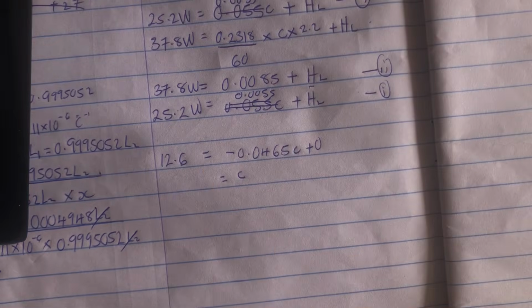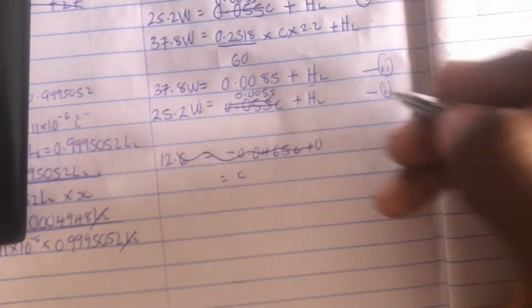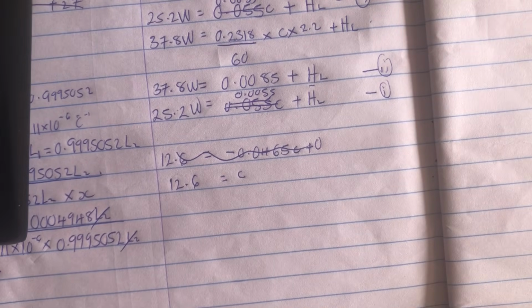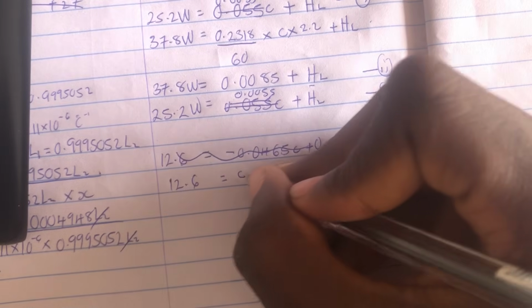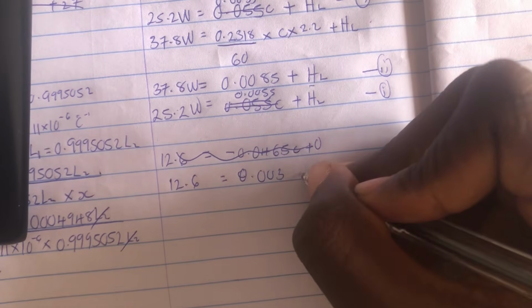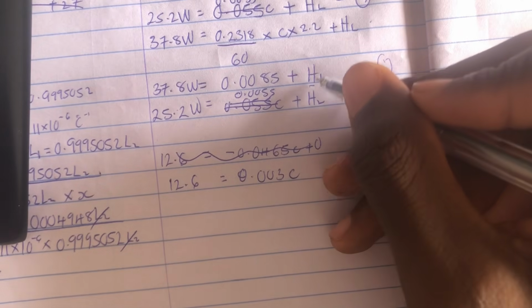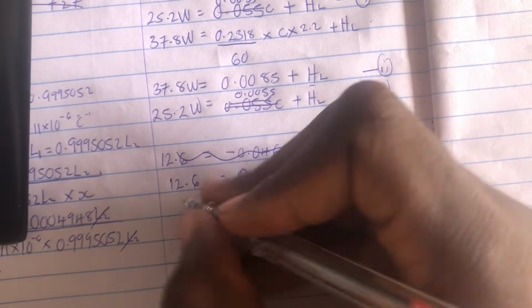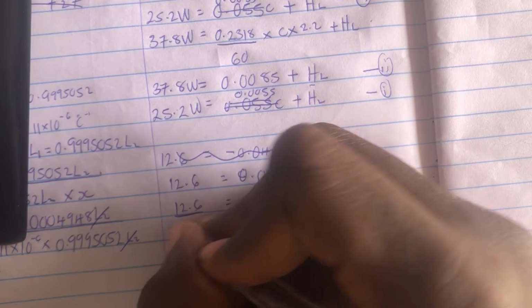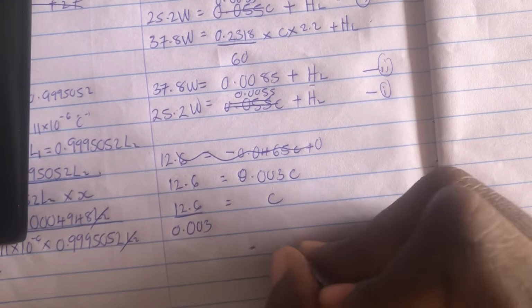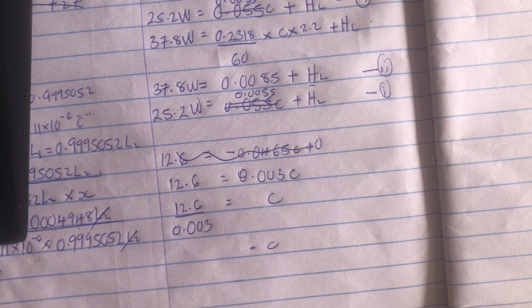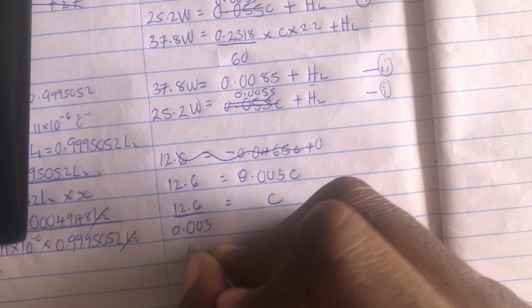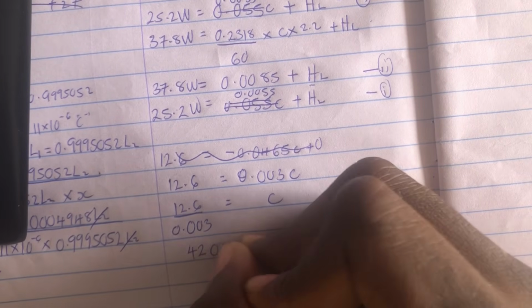So when you subtract equation 2 minus equation 1, you get 12.6 here, then 0.0085 minus 0.0055 gives 0.003 C. Then the heat loss is 0 because it's the same in both. So our specific heat capacity will be 12.6 divided by 0.003. That will be 4,200. So the answer is 4,200.